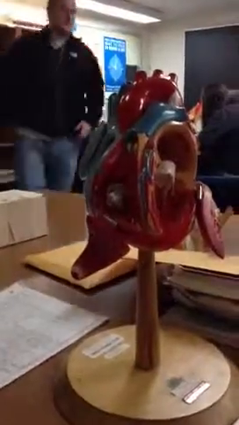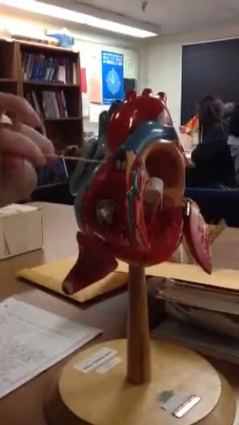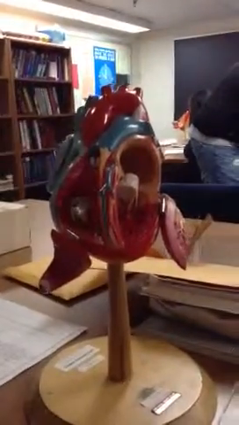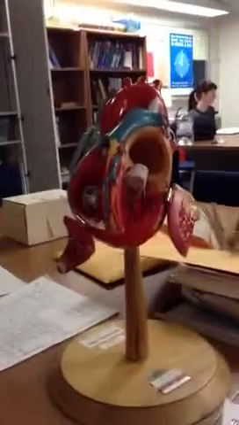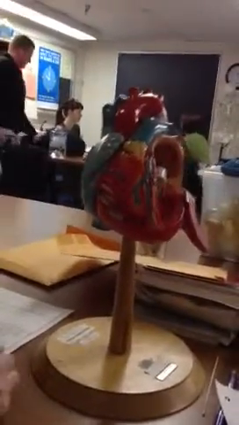And then the pulmonary semilunar valve is what I was talking about, which is right here, because that is the valve that is connected with the pulmonary trunk, which is going to the lungs. Okay. Now, the superior and inferior vena cava, that is going to be right here. This is the superior vena cava. And this right down here is the inferior vena cava. Okay. Next, we have the pulmonary trunk, which I already pointed out. This right here is the pulmonary trunk.